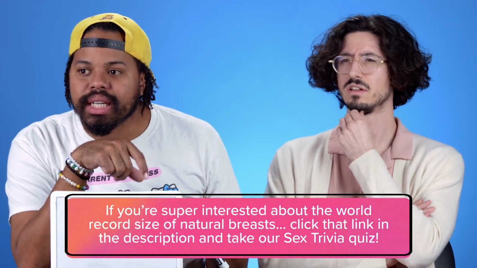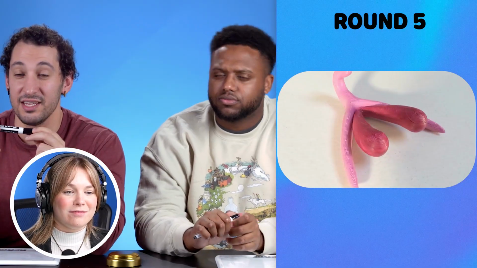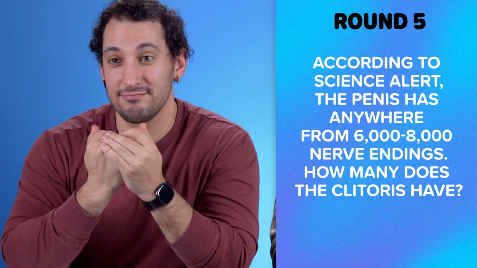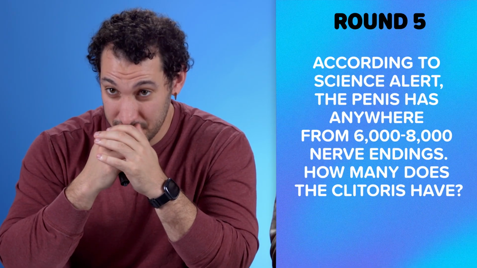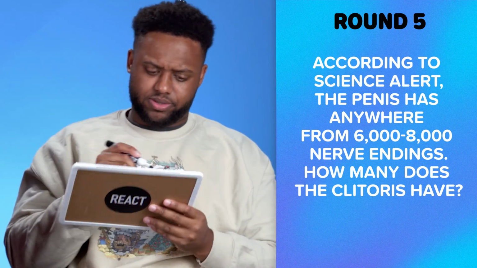Because it really all depends on body fat and diet. Yes, diet. What is that? That is the clit. That's right. That's the full clit. And according to Science Alert, the penis has anywhere from 6,000 to 8,000 nerve endings. How many does the clitoris have? And just so you know, this is a range. So whoever's closest to the highest number will get the point.